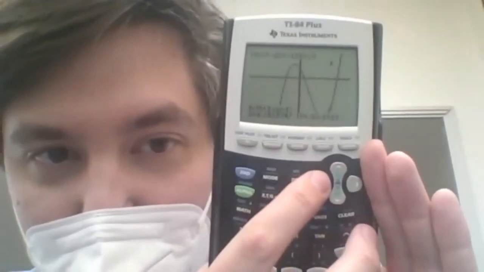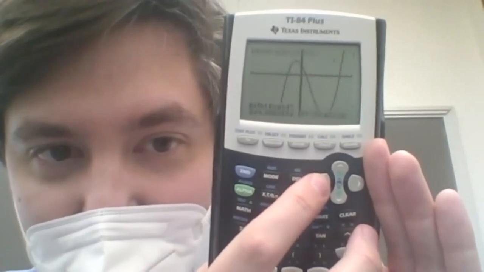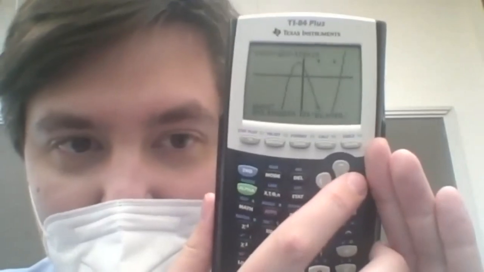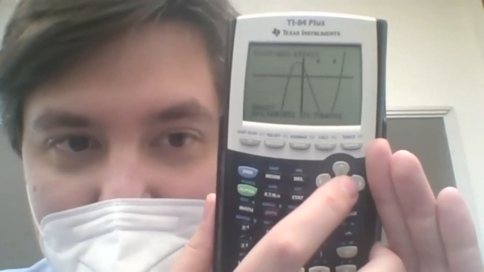And then it's going to say, give me a right bound. So then I'm going to push the arrow key and go over to the right, move the cursor so I'm very definitely to the right of where that is, and push enter. And then it's going to say guess. So then I'll move back here and get the cursor as close as I can. Press enter.